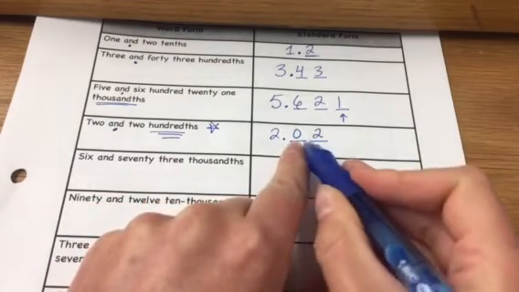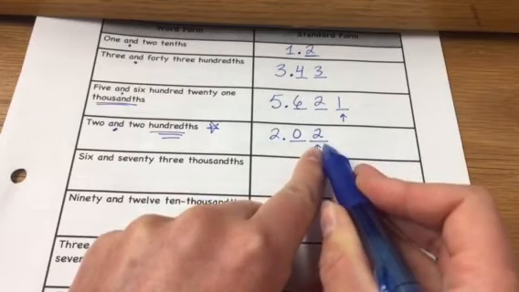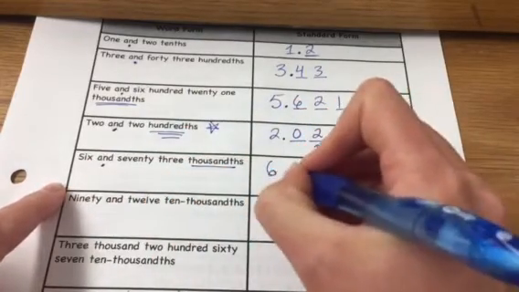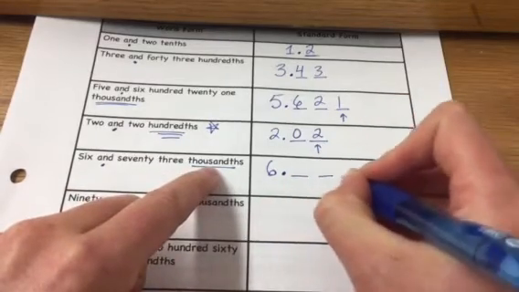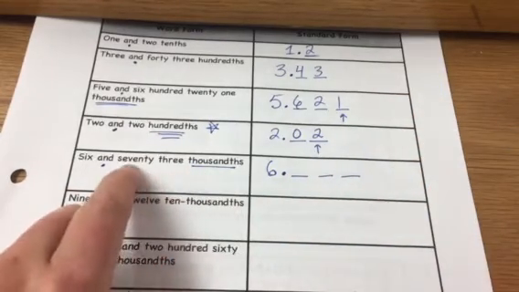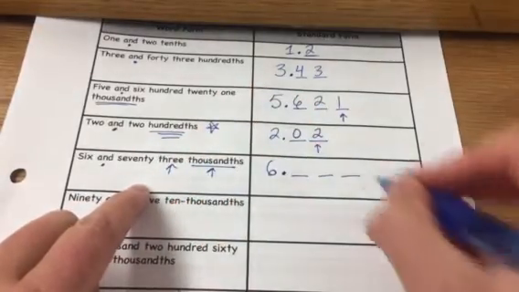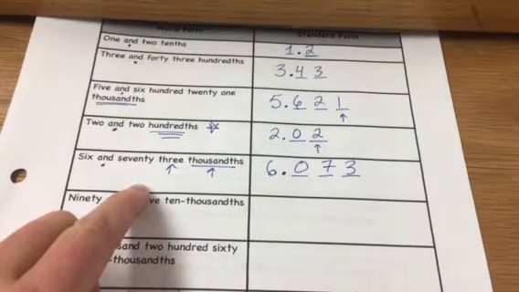Because if your 2 is sitting here, that would be 2 tenths. We need the 2 in the hundredths spot. 6 and 73 thousandths. So that's 6 and I'm dealing with thousandths, tenths, hundredths, thousandths. 73, this 3 needs to be sitting in the thousandths place value. 73, we need to throw a 0 out in front.